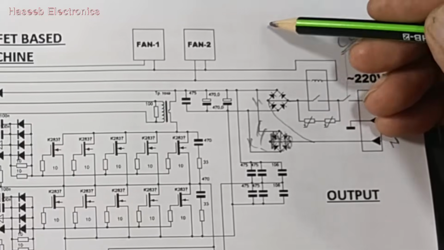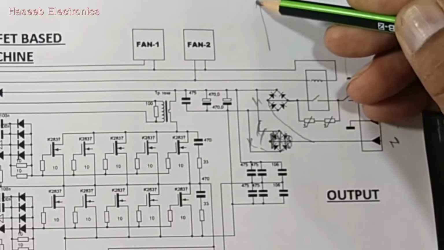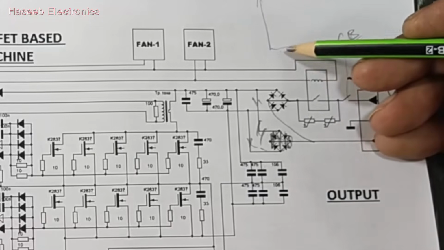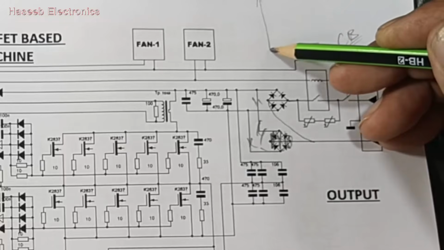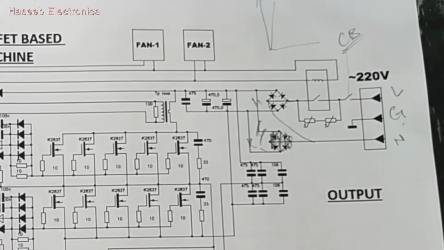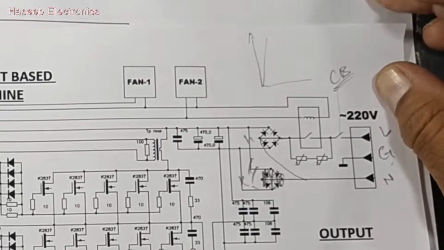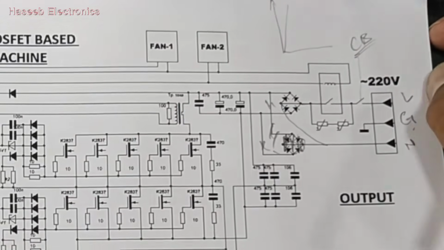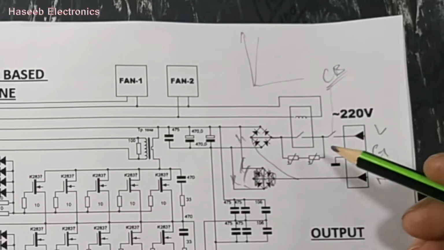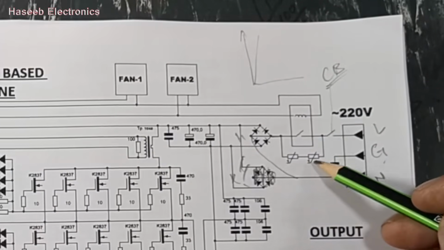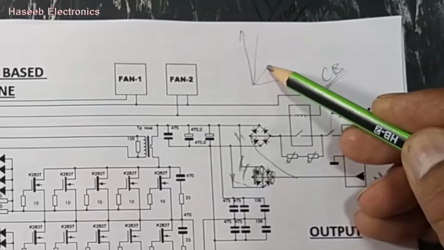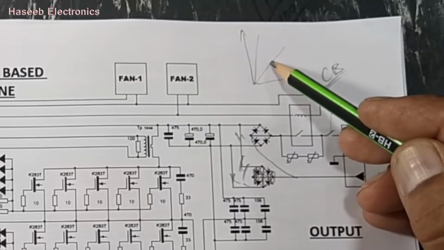Now the capacitor, as we know, this is current, this is time. When we apply voltage, the capacitor draws too much current, that is inrush current. To protect this circuit from inrush current and prevent damage, the current is forced to move through this PTC and NTC. So the current will move like this.